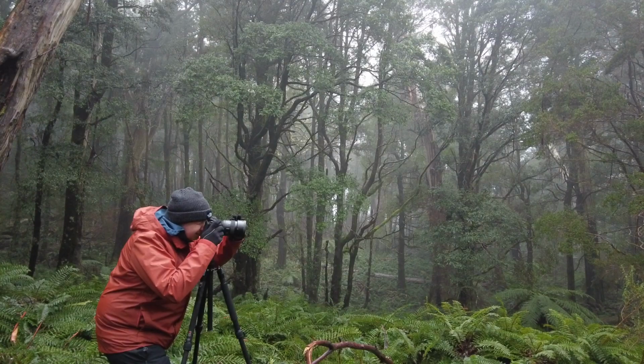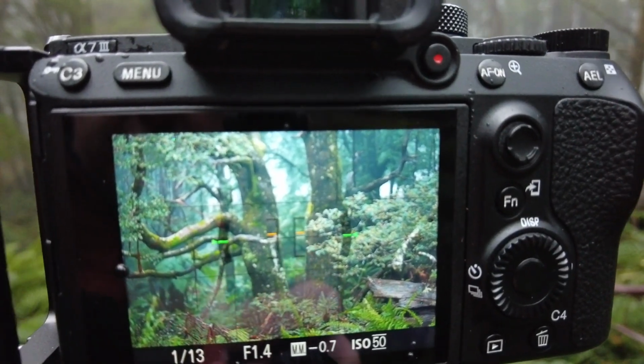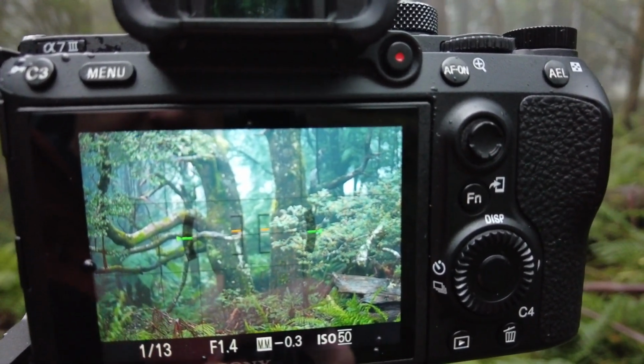So one of the first advantages of dropping the aperture back to f1.4 and really opening up the lens is we can drop the ISO back. So I've dropped the ISO back to the expandable ISO on this camera, which is the Sony A7 III. So we're at ISO 50. Shutter speed has increased, so now 1/13 of a second, and f1.4. Okay, so as you can see here, slightly underexposed, but ISO 50, f1.4, 1/13 of a second.